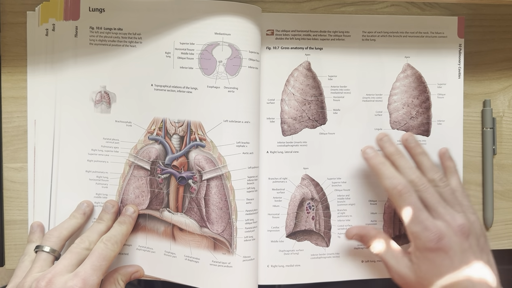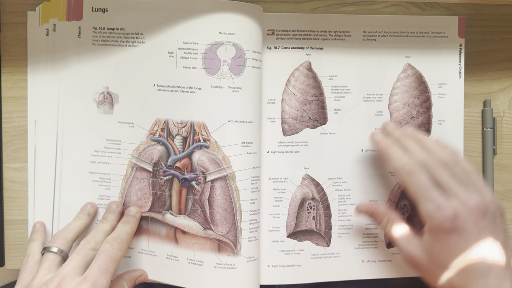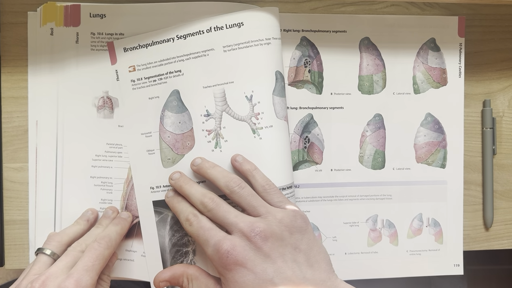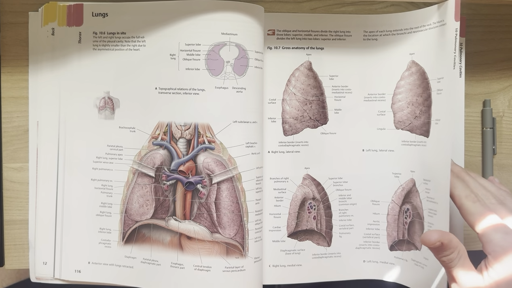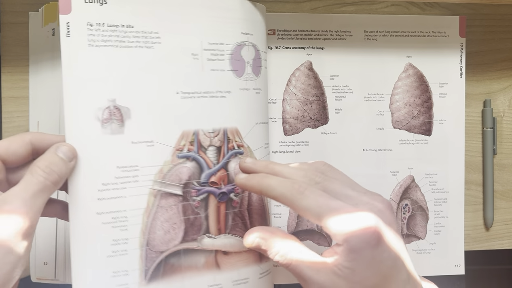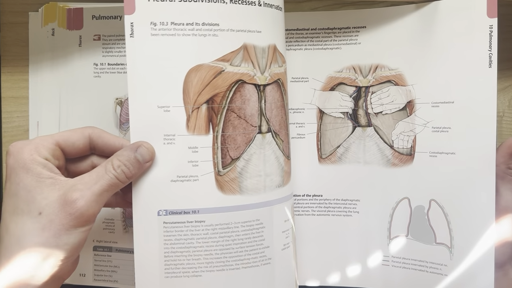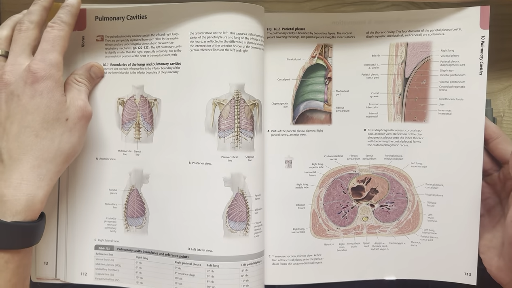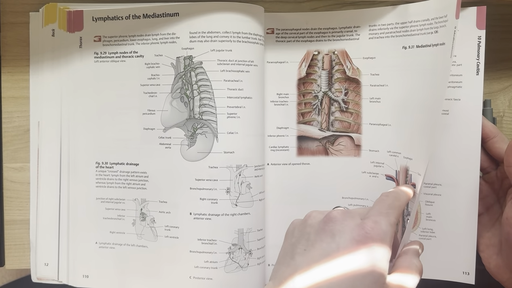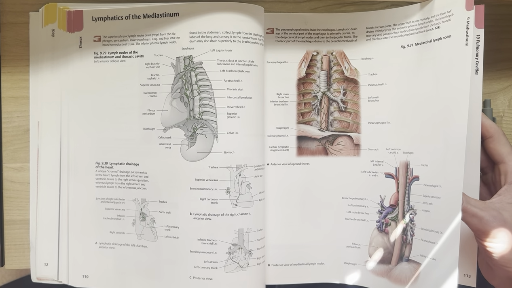Waking up with a pretty major system, that being the lungs. And with the lungs, we'll work forward and look at some of the different segments of the lungs. After doing that, we will work our way backwards and review the pleura, basically what surrounds them, and the pulmonary cavities, and then also the lymphatics of the mediastinum that immediately surround it and go through that region.